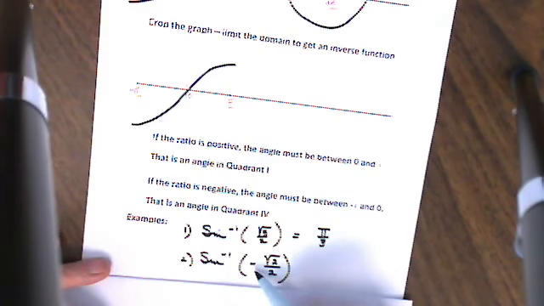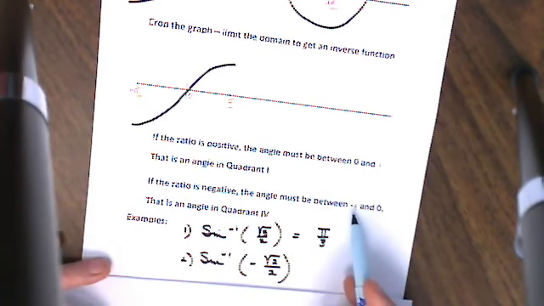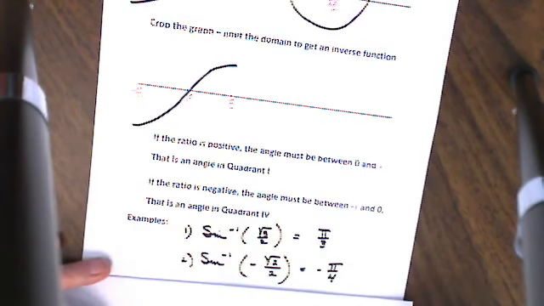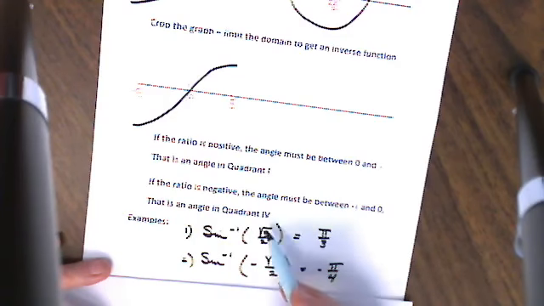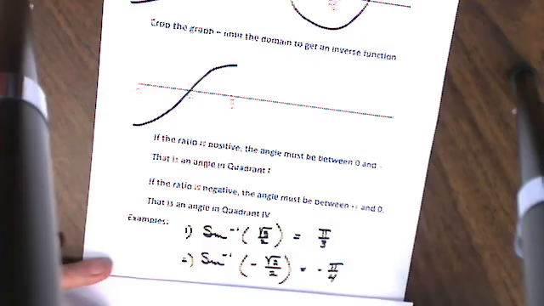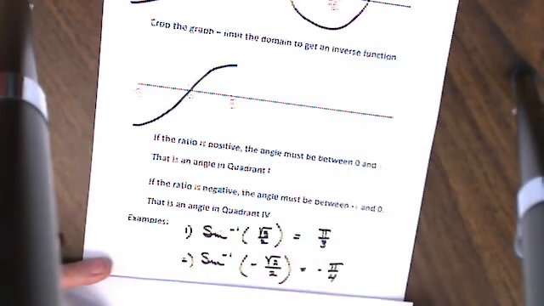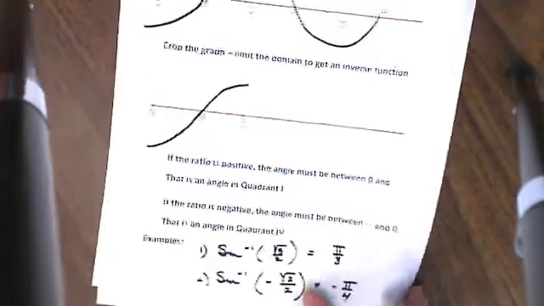But now it's negative, and that means my angle has got to be an angle somewhere between minus pi over 2 and 0. And therefore I say that angle is a negative angle, and it's a negative pi over 4. That's an example of how I would answer these. These are known ratios. I know these ratios from my chart for 30, 45, and 60 degree angles, and I'm following the cropping of this graph. That's for the sine function.